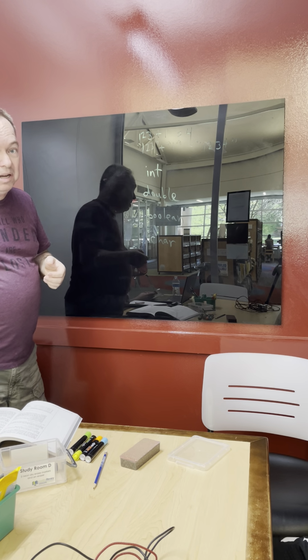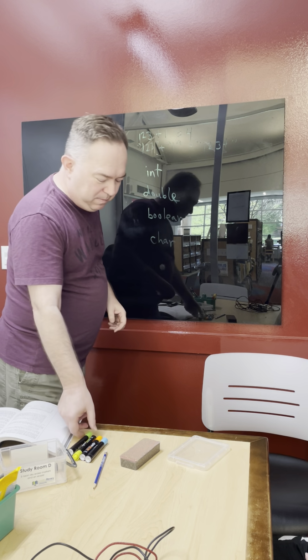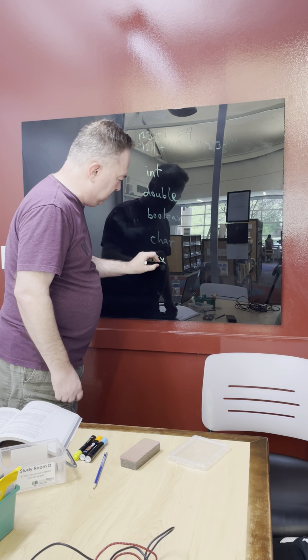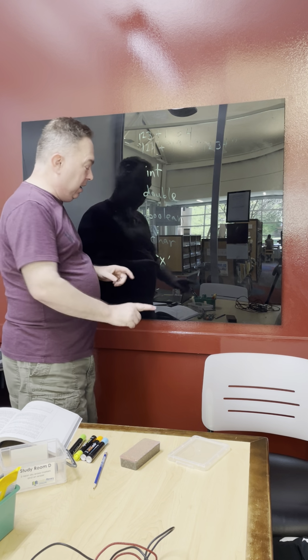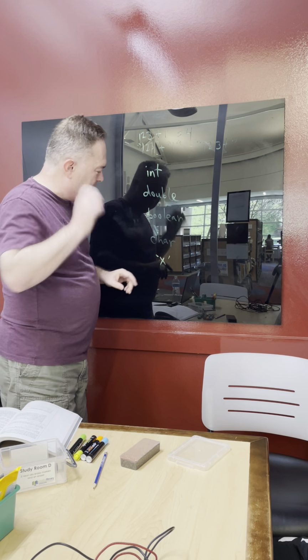Boolean, that one's easy. True, false. That's it. That literally is binary, 0, 1, true, false. And a character is a single printable character. The difference between a character and a string is that a character is just 1, and it's in single quotes. So single quote, not double. If it was double, it's a string. Don't get confused there.